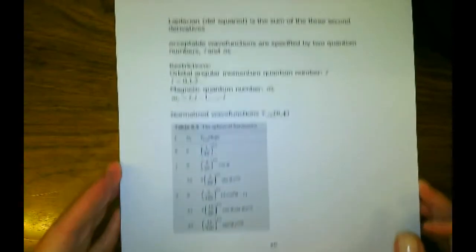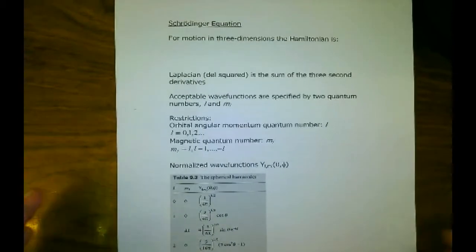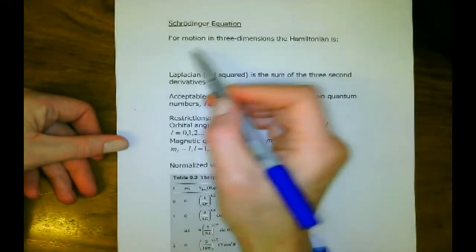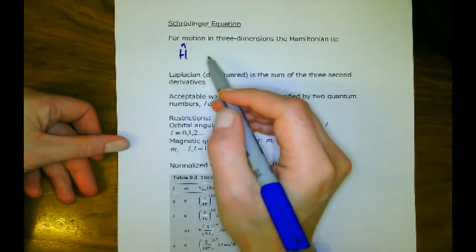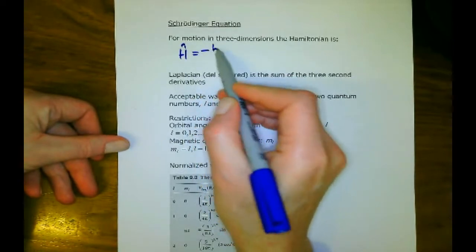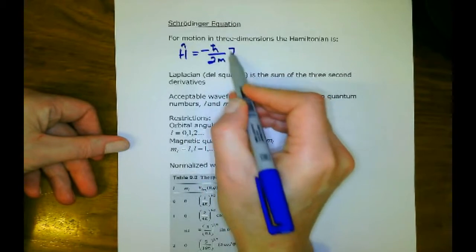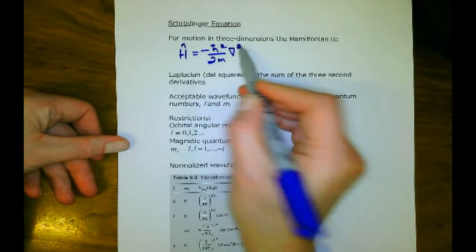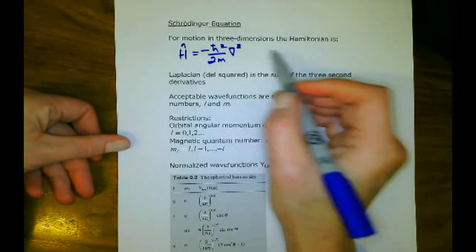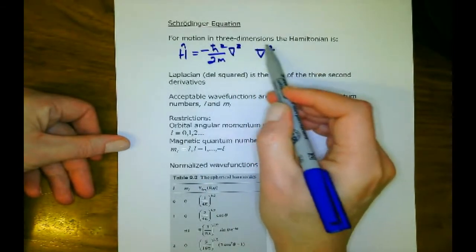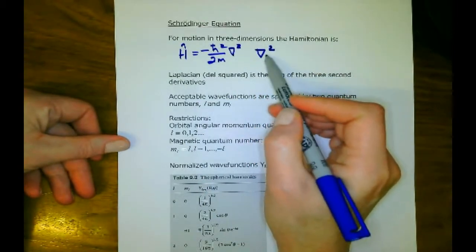Now, because we're dealing with 3-dimensional rotation, the Hamiltonian has to consider a 3-dimensional system, and in this case we actually have to introduce this symbol, which is the partial derivative to x, y and z.